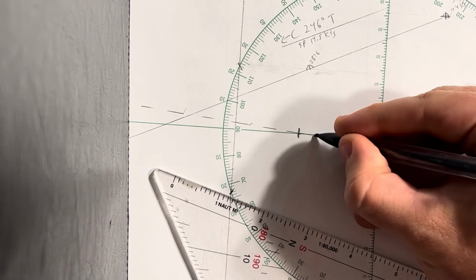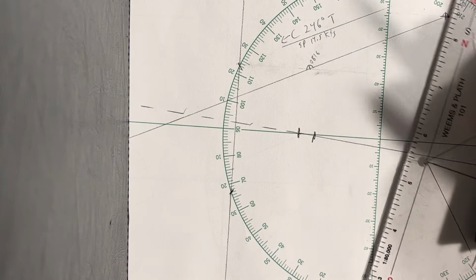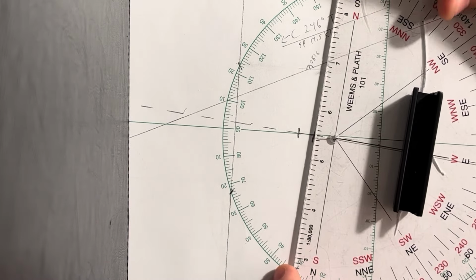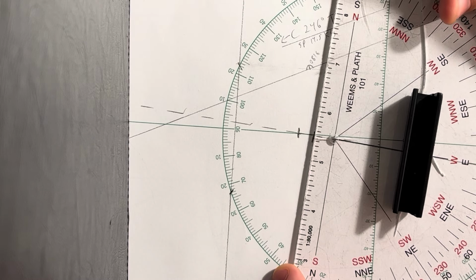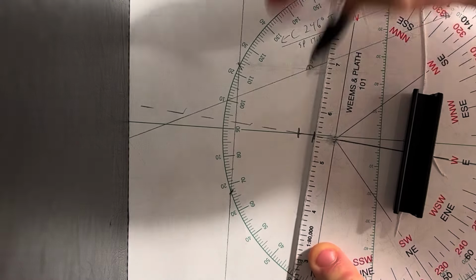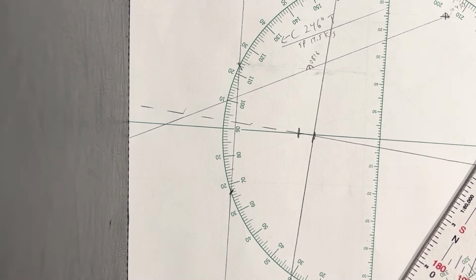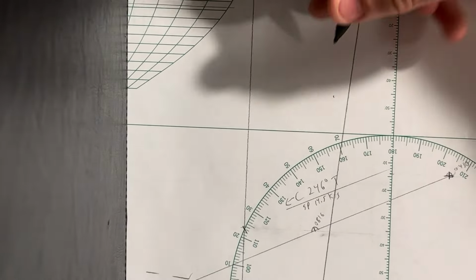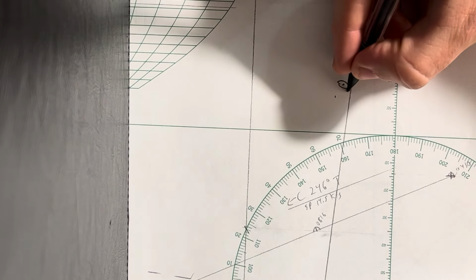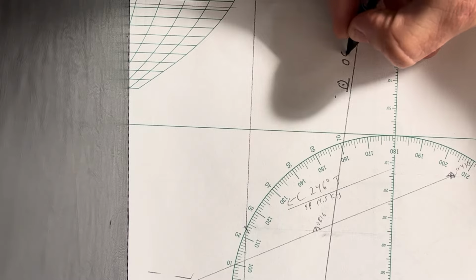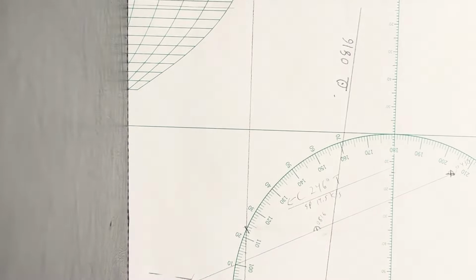So we mark that point, and we draw our perpendicular line off of that. About 3 inches on either side, and we label it lower limb of the sun at 0816. There you go.